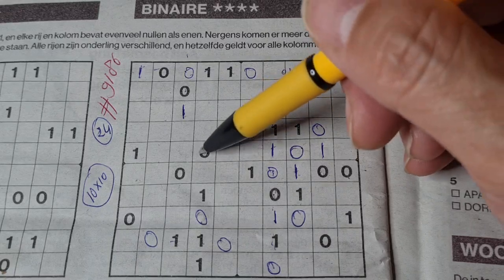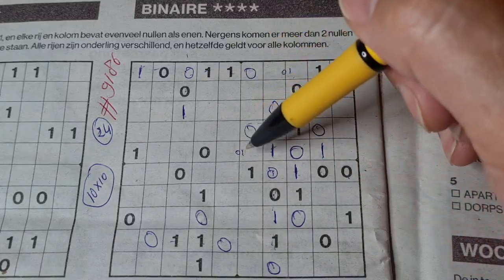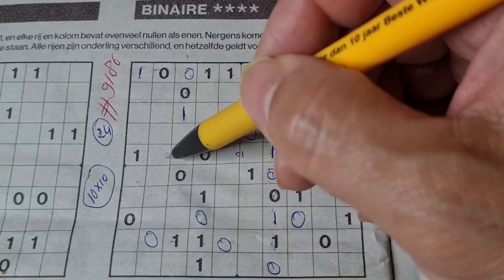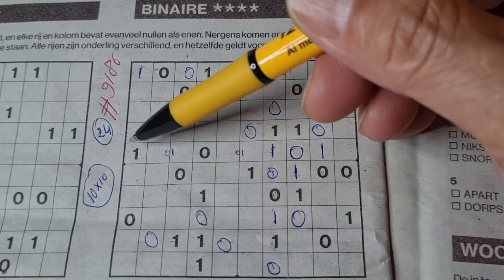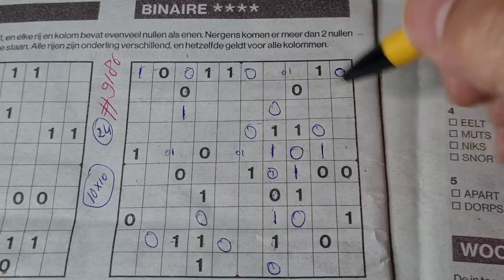Well, I know between an O and a 1 with two empty boxes between, there's always an O and a 1 there, but I do not know in which order. Same for here, a 1 and an O with two empty boxes between. So we have the first one, second one, third one, fourth one, fifth one. So that box should be an O.